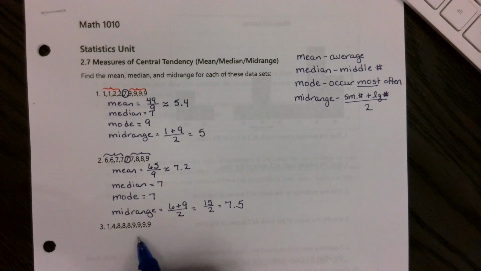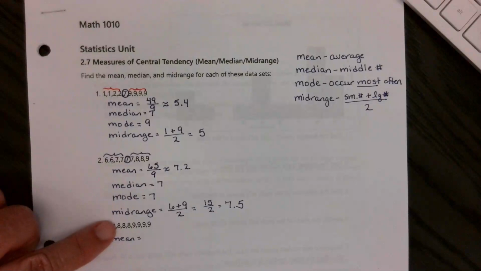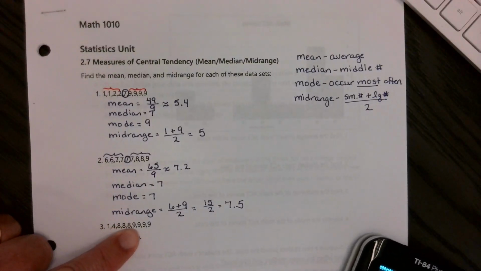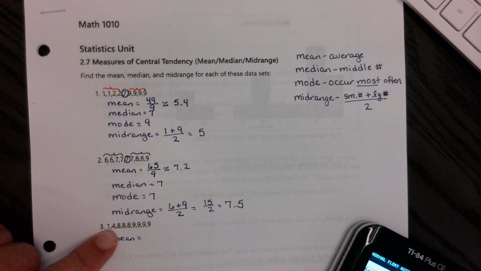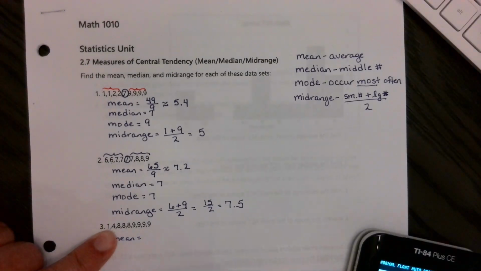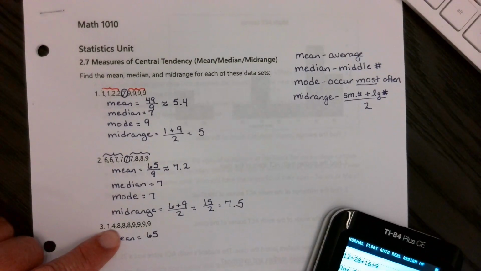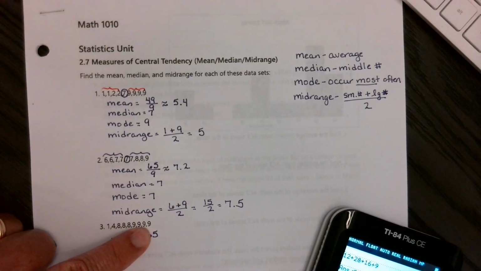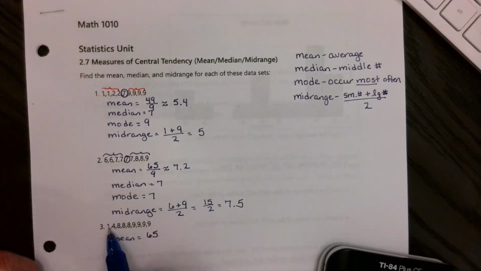Okay, this one right here, mean. Let's add those up. I think I gave you 9 numbers again. I think you should get 65. Let's just double check again. 5 plus. Yep, 65 divided by, I'm sure there's 9. 1, 2, 3, 4, 5, 6, 7, 8, 9.